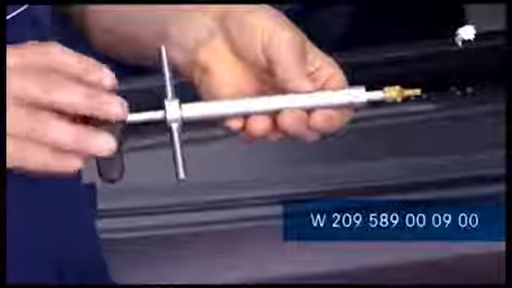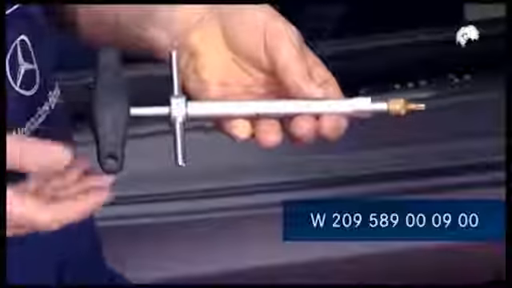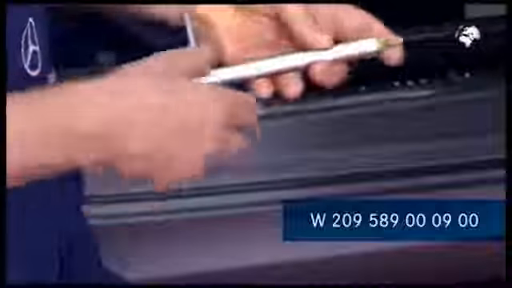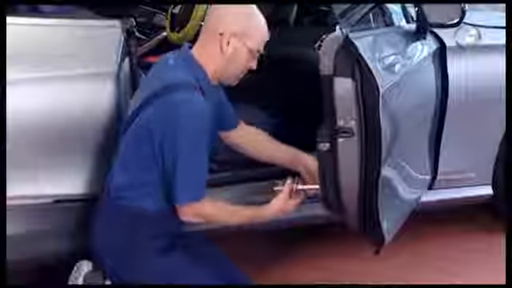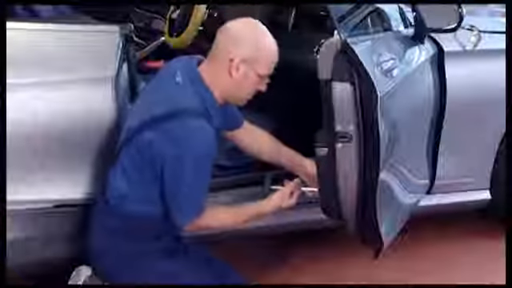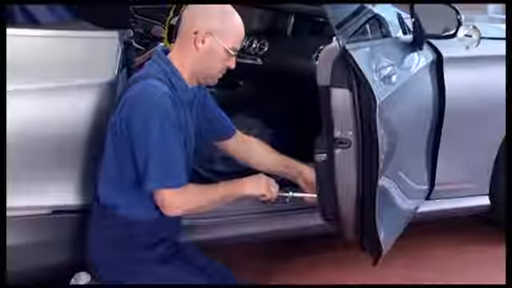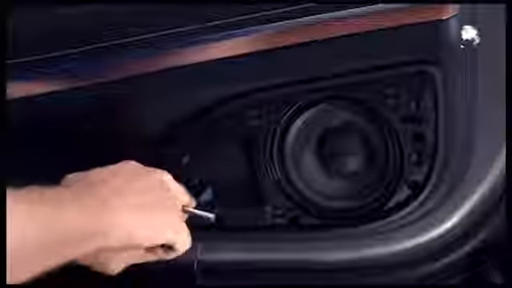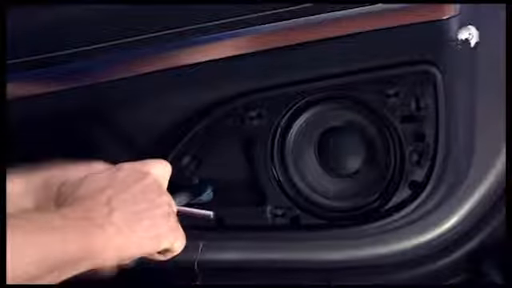Then get a double T wrench. Use it to undo the lock nut. And then adjust the screw until the appropriate distance is reached. Then tighten the lock nut.